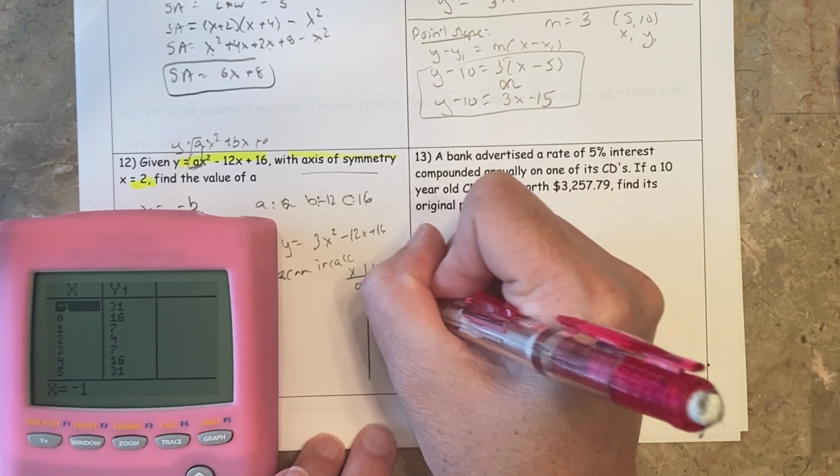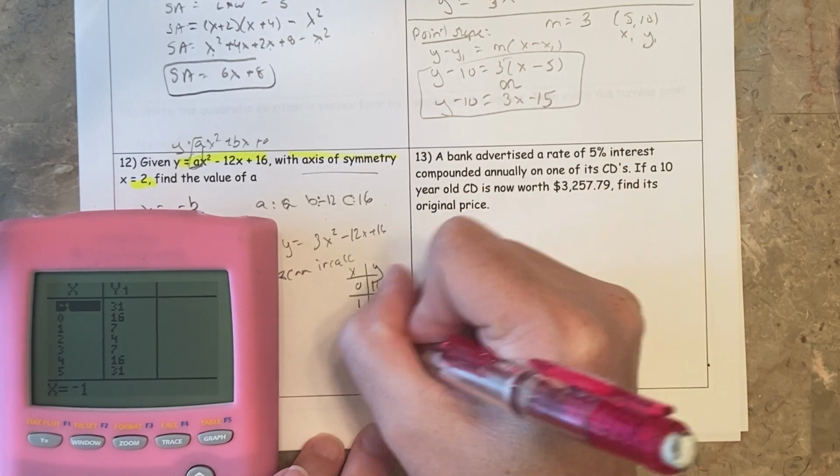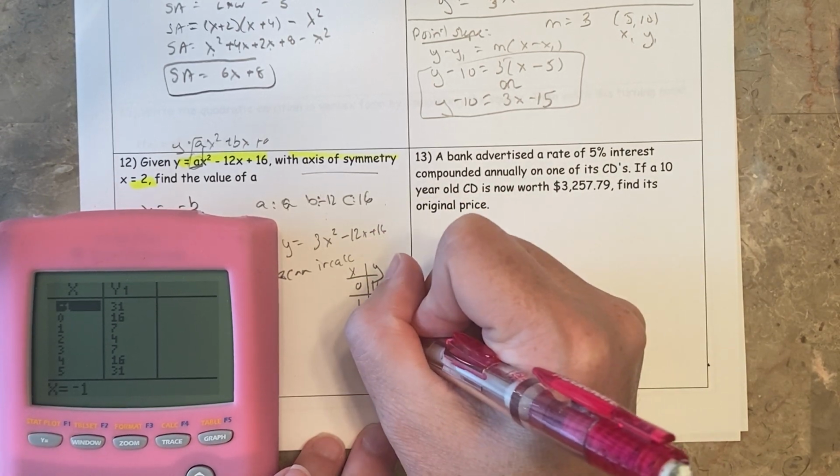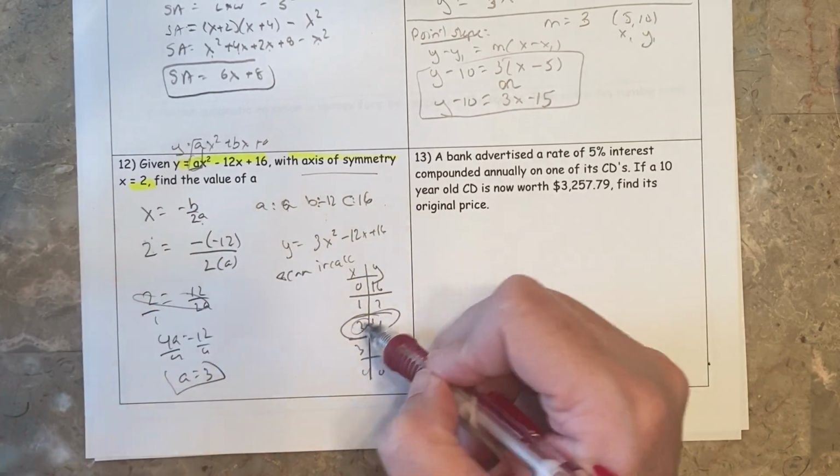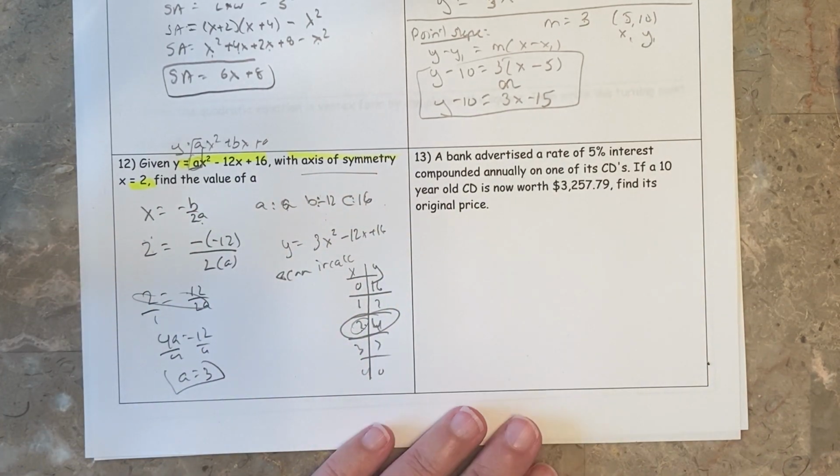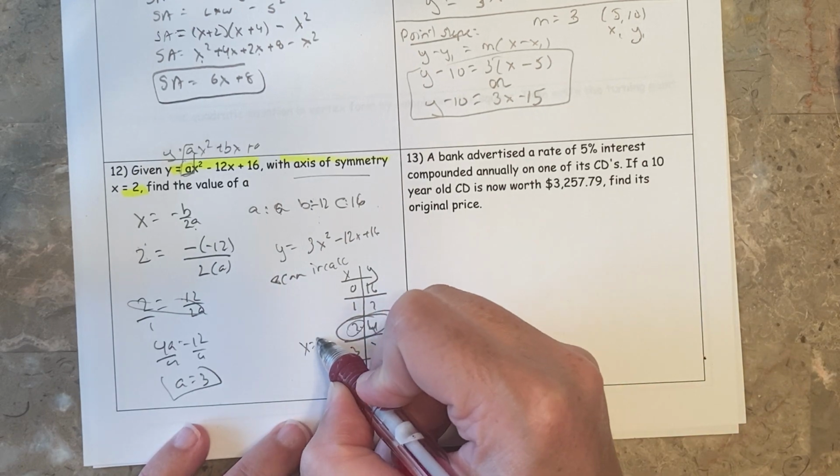So 0, I'll just copy this. 0, 16, 1, 7, 2, 4, 3, 7, 4, 16. And there you go. That axis of symmetry, x equals 2. We did it right. Go us.